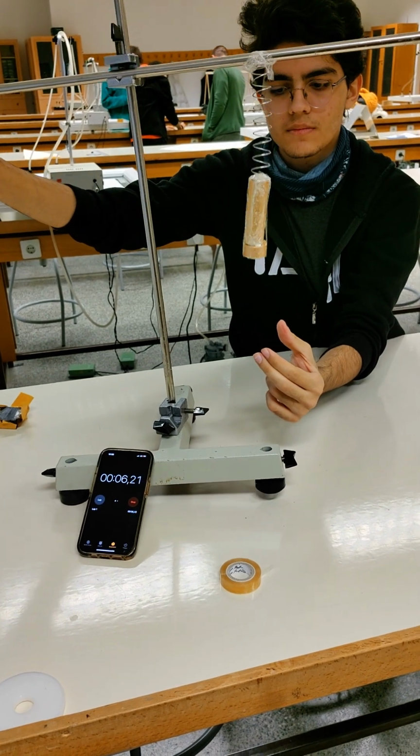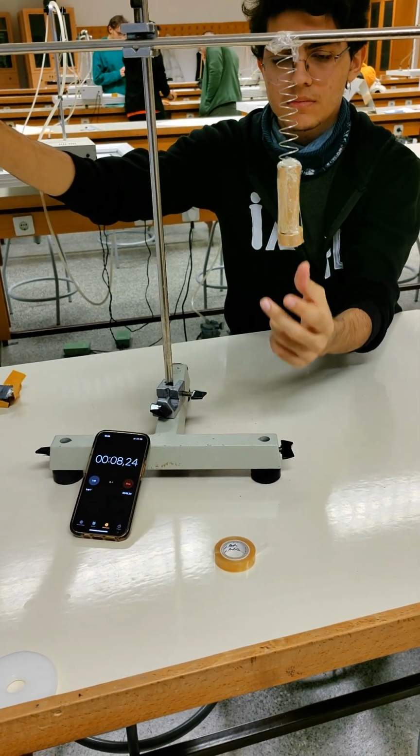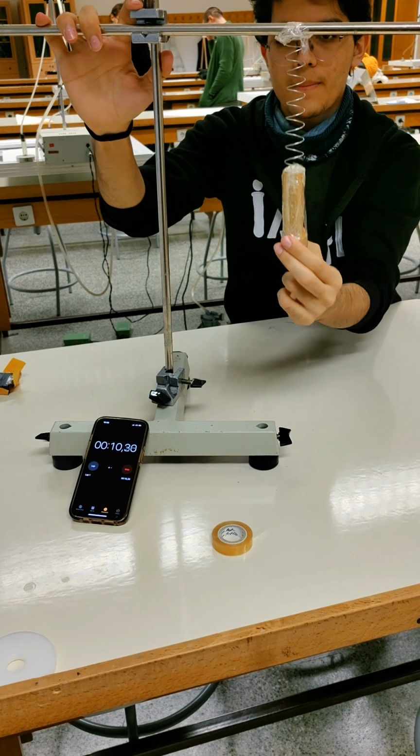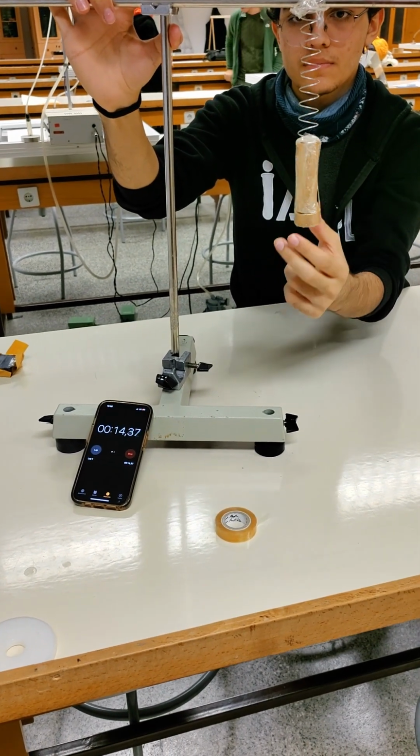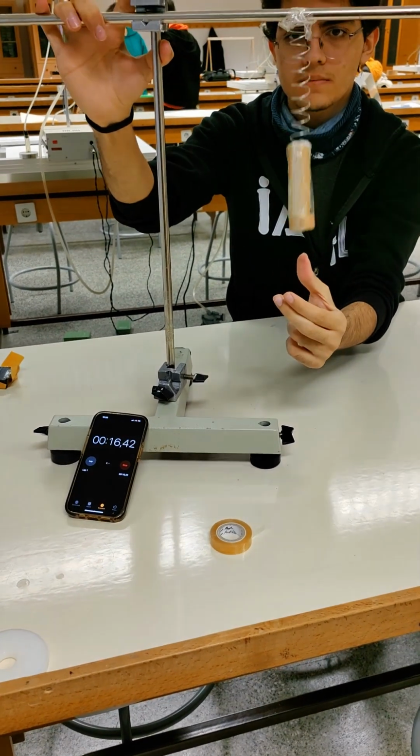In the first experiment, we used the oscillatory motion of the spring to calculate the spring constant. First, we attached different masses to a spring and measured the period of oscillation.